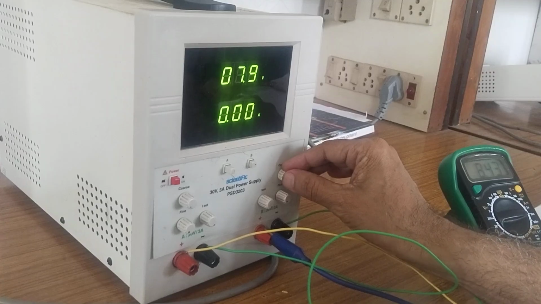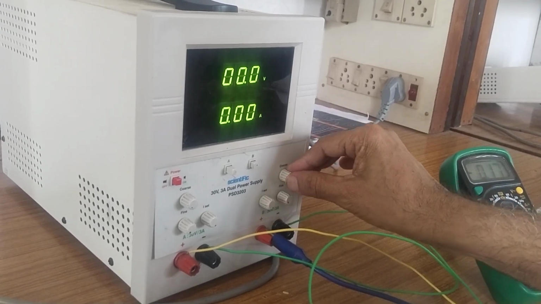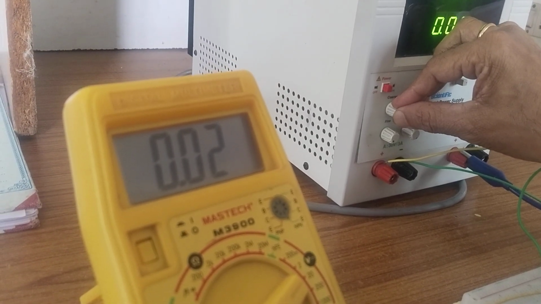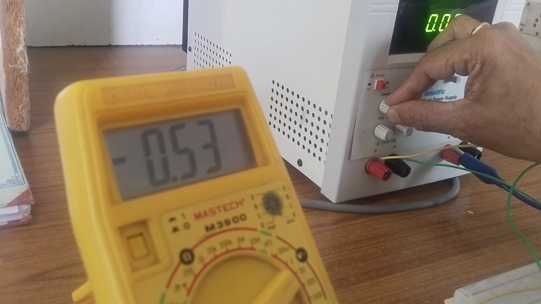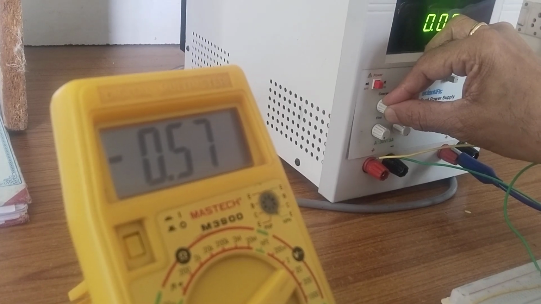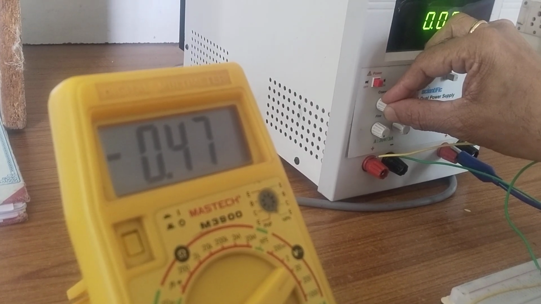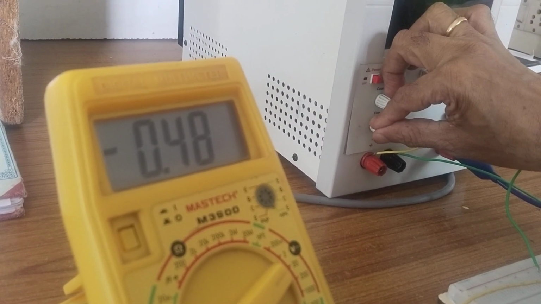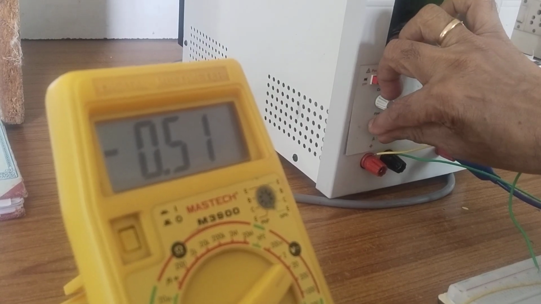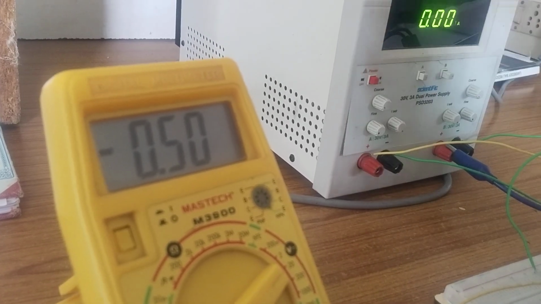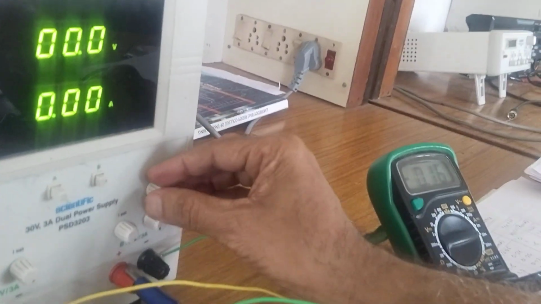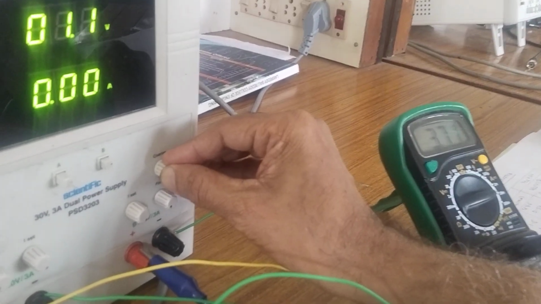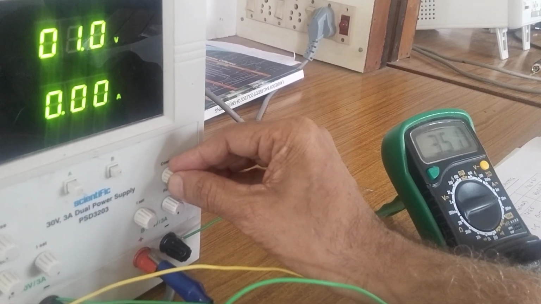Then for the next characteristic, we reduce the drain voltage to 0, and the gate voltage we set to minus 0.5 volts. Now once again, when we increase the drain voltage from 0 to 1, we get a current of 3.5 milliamperes.